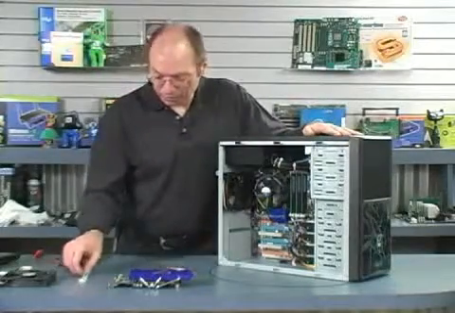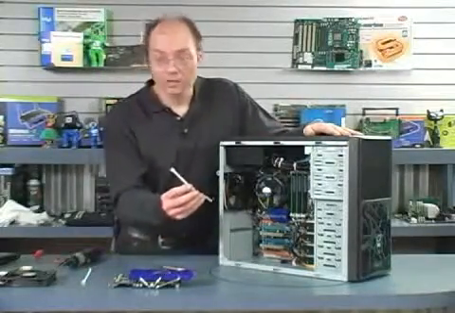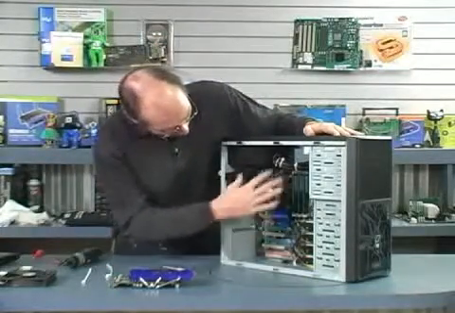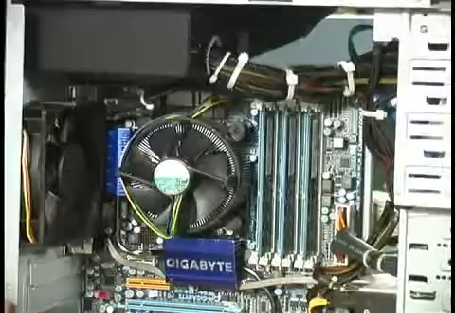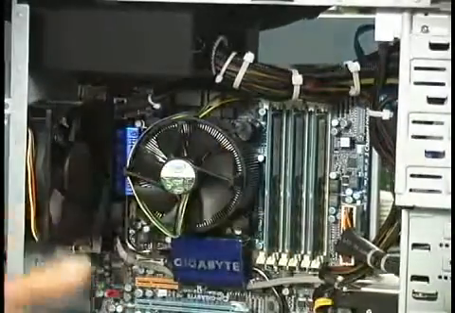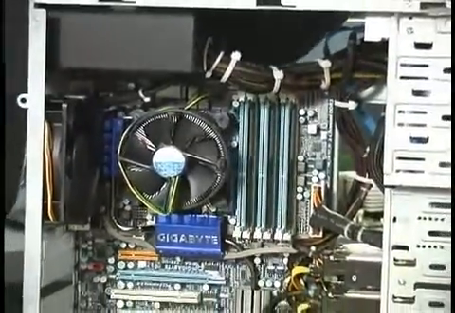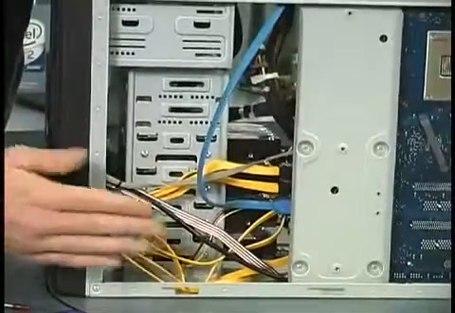Also, I used my trusty zip ties to tie up some of the cables to keep them away from the motherboard. I like to have everything as open and clear as possible, with unobstructed airflow through the system. As you can see, the wiring turned out very nice and neat. A lot of it is kind of hidden on the other side here.